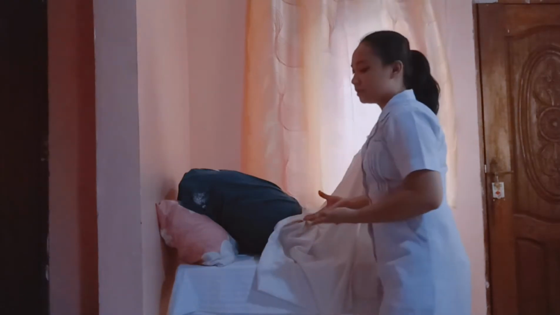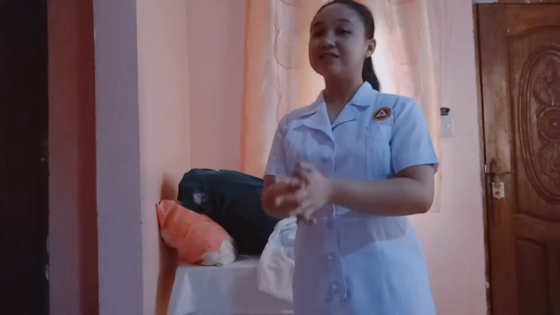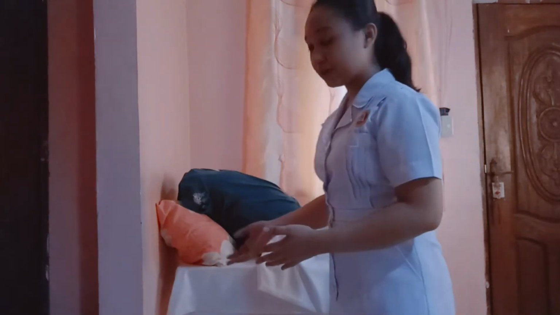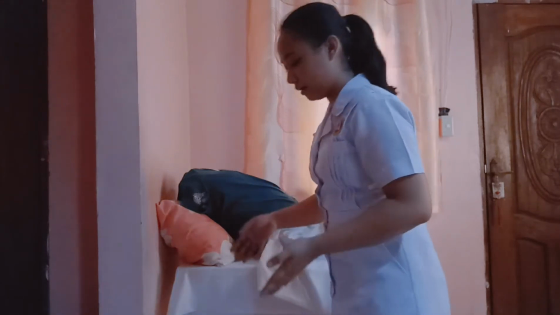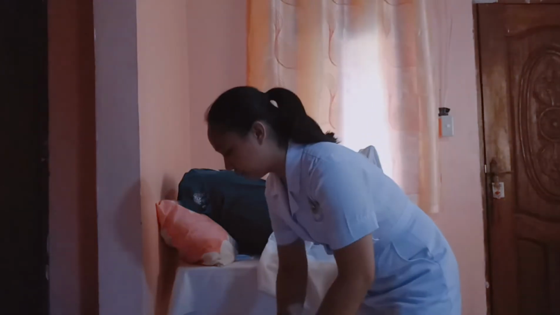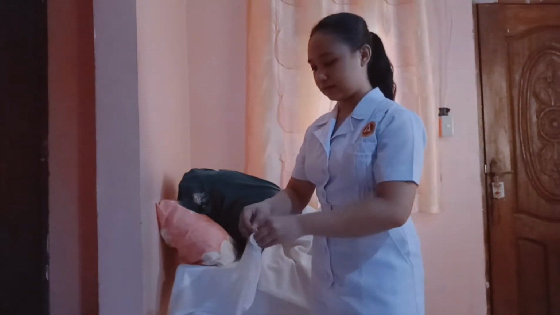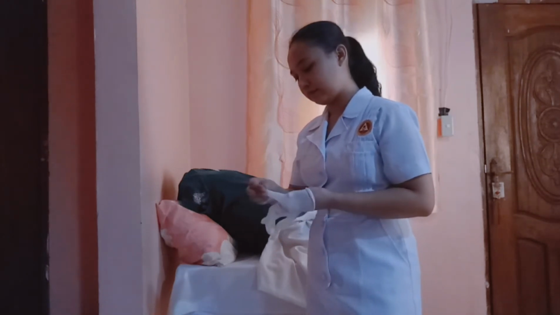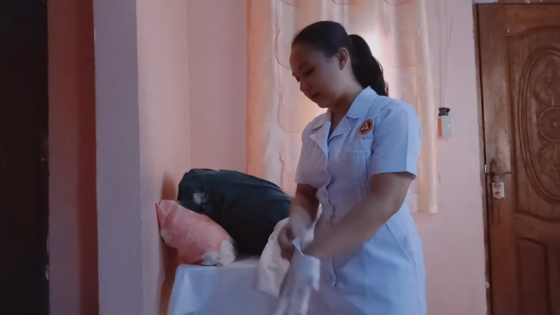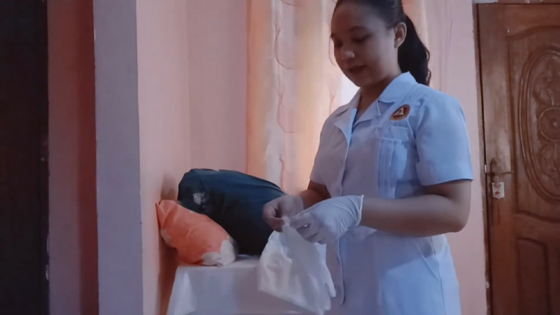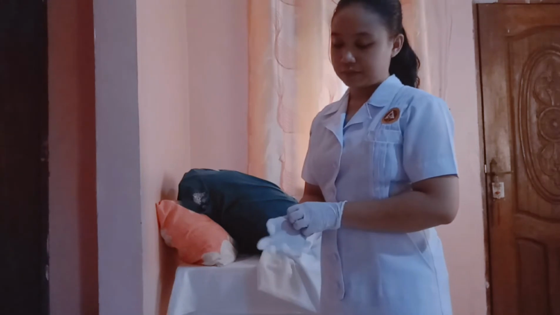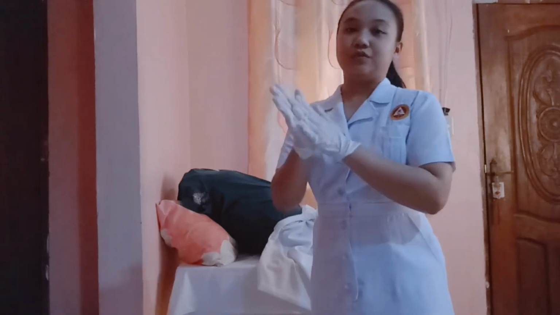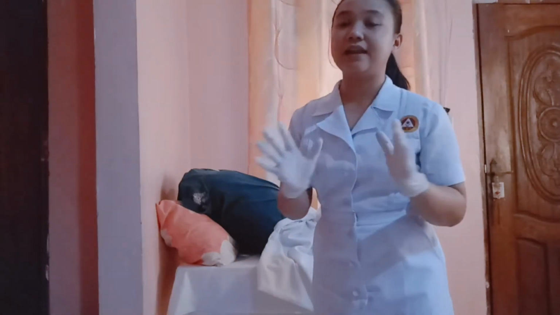So next is you need to perform hand hygiene. So let's say for instance, I wash my hands, and then you need to observe other appropriate infection control procedures. So let's have our disposable gloves, and then make sure that your hands are warm. Why? Because it can help us to prevent a contraction of the muscle.